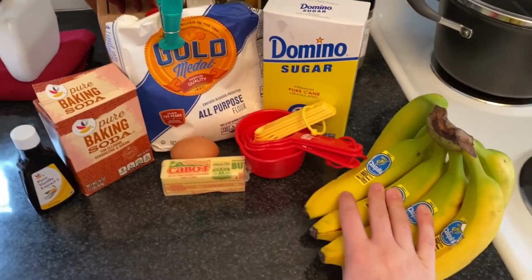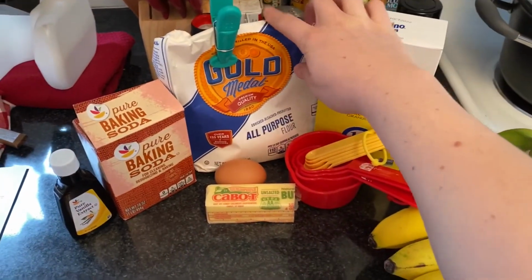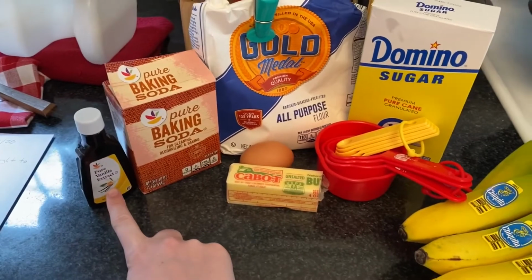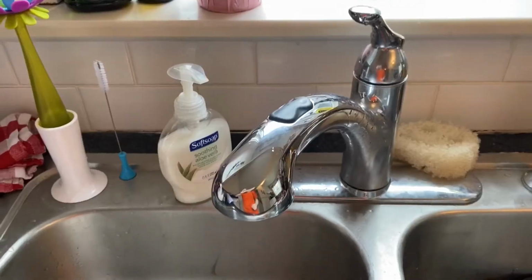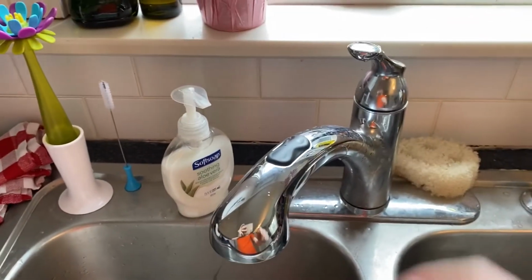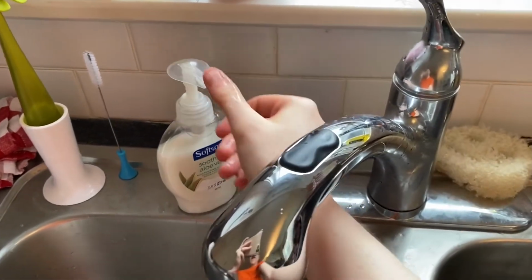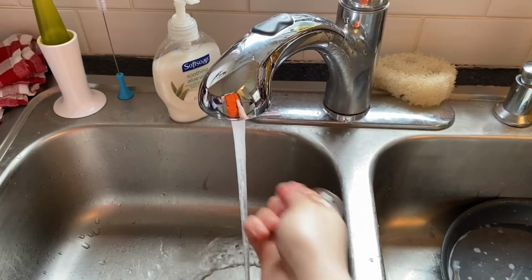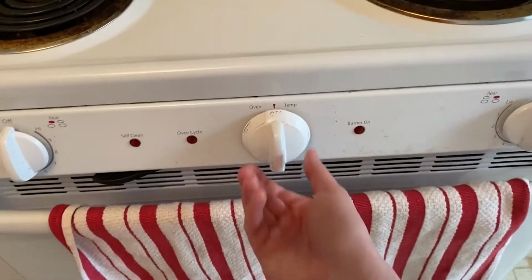Here we have bananas, sugar, flour, 1 egg, butter, baking soda, and vanilla extract. Before you start cooking, you must wash your hands. This is necessary, this is imperative, this is crucial. You may want to preheat the oven.